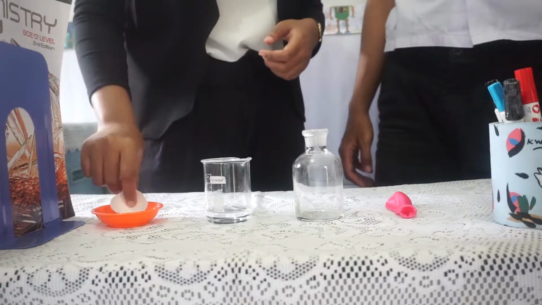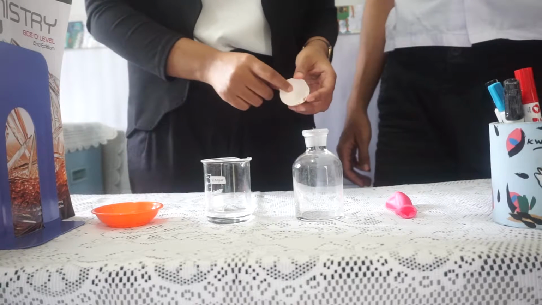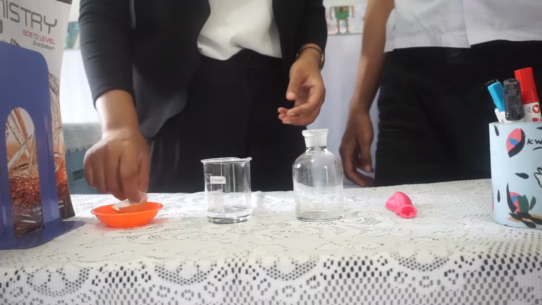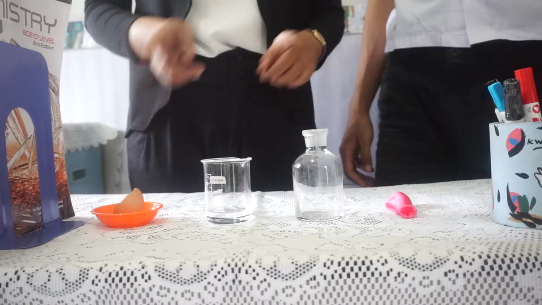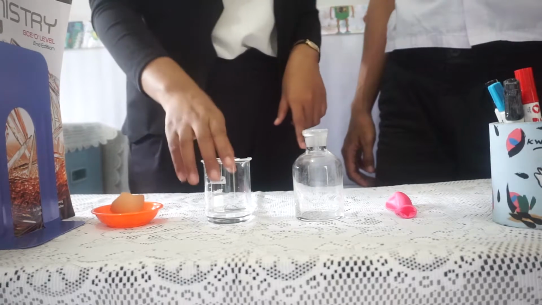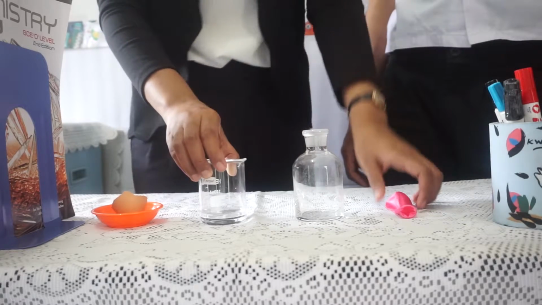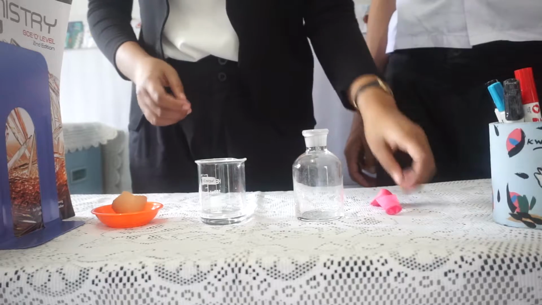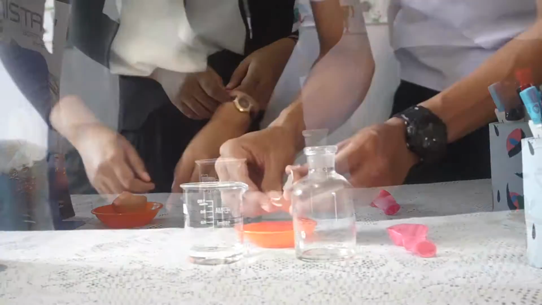First, break the eggshell into smaller pieces. After that, insert the eggshell into a glass bottle. Then, pour vinegar and quickly seal it using the balloon. Is it clear? Let's do the experiment.